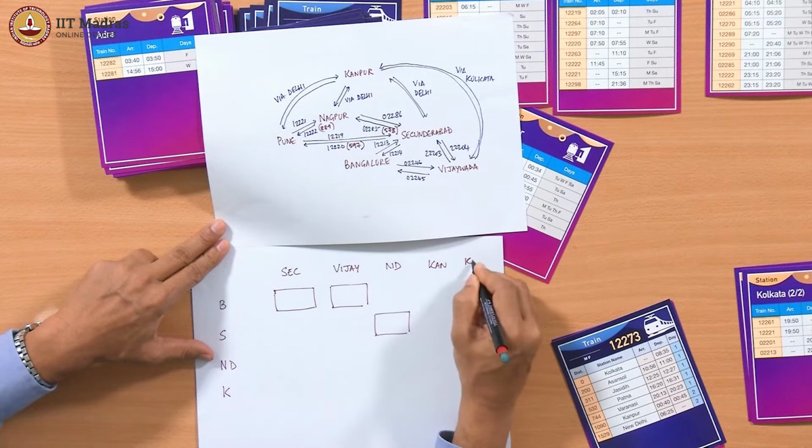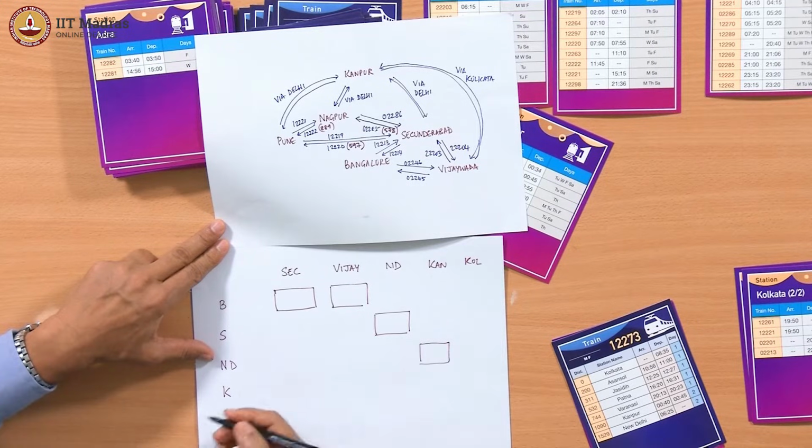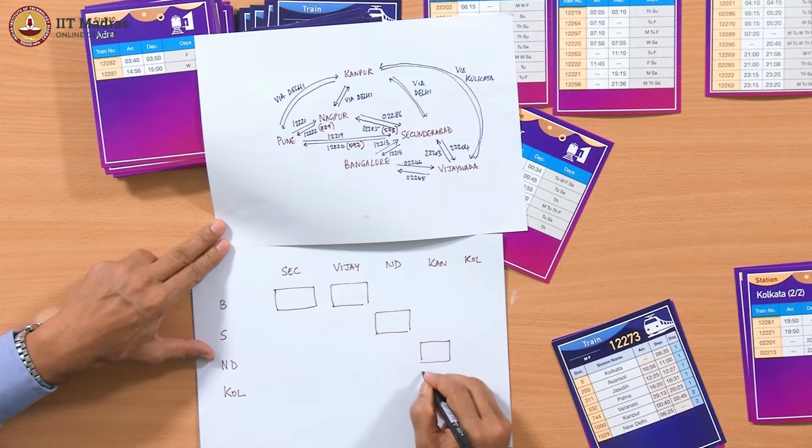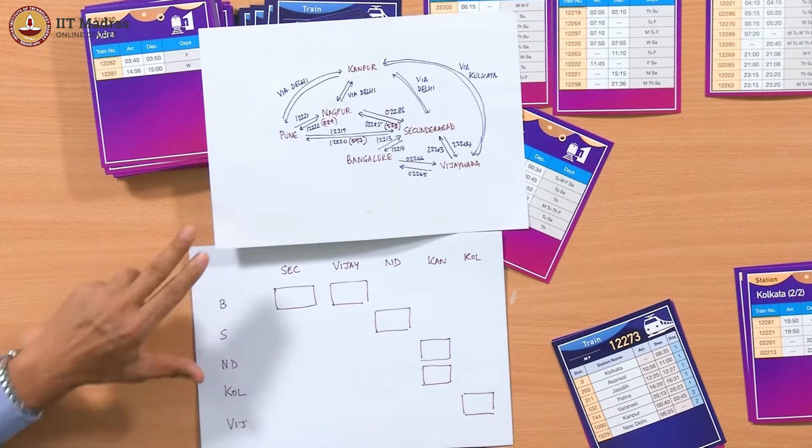And then we also have a Calcutta there. So Delhi to Kanpur we want a box. Kanpur to anywhere we are not interested. We are not interested, no. Calcutta to Kanpur we want a box. Okay, and then we want from Vijayawada to Kolkata. We want this box. Okay, not that many. All right. So good.